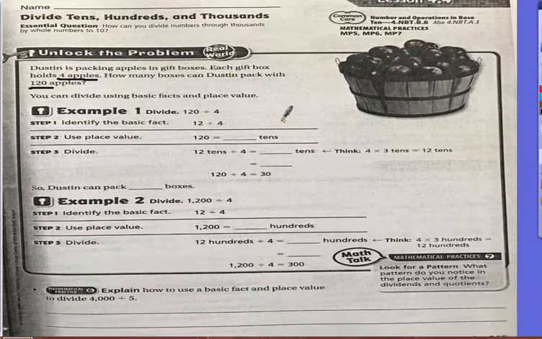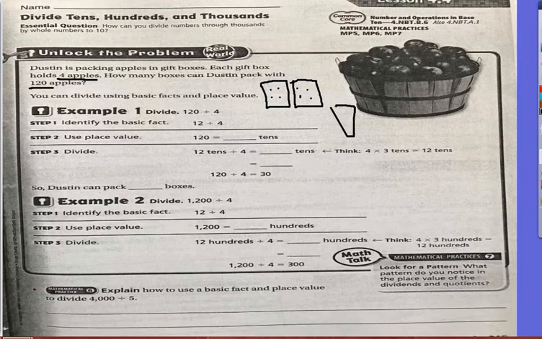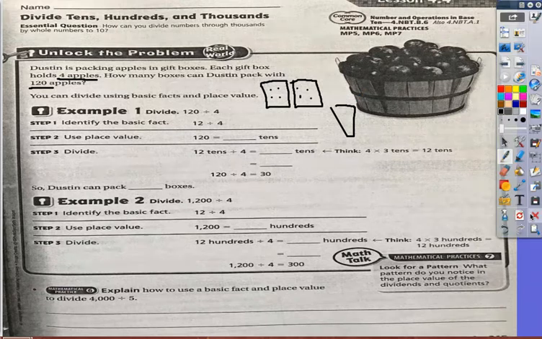I'm also going to draw a little picture just to show you what that looks like. So he's packing gift boxes, and each box holds 4 apples. How many boxes can Dustin pack with 120 apples? You could just keep putting 4 dots in each box until you get to 120 apples, but there's a simpler way that you can do that.